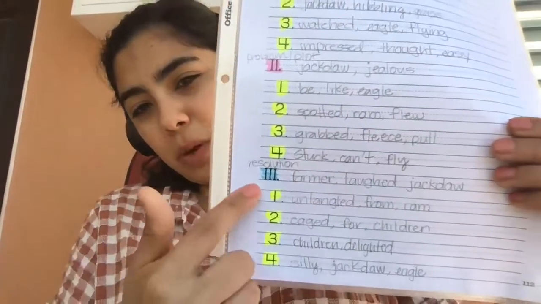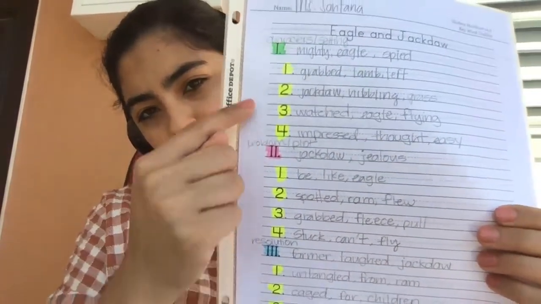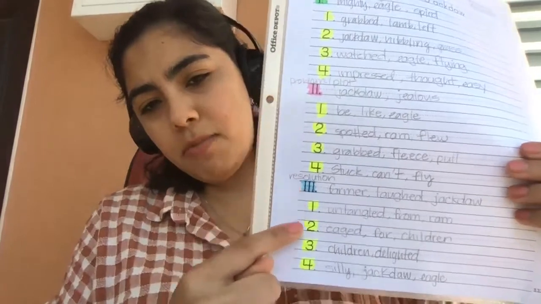And number 3, paragraph number 3. This is a new paragraph. Do you see that? It's a different color. Now we're going to do the same thing. I'm going to ask you questions, and then we're going to write words that are going to help us remember what this section was about.